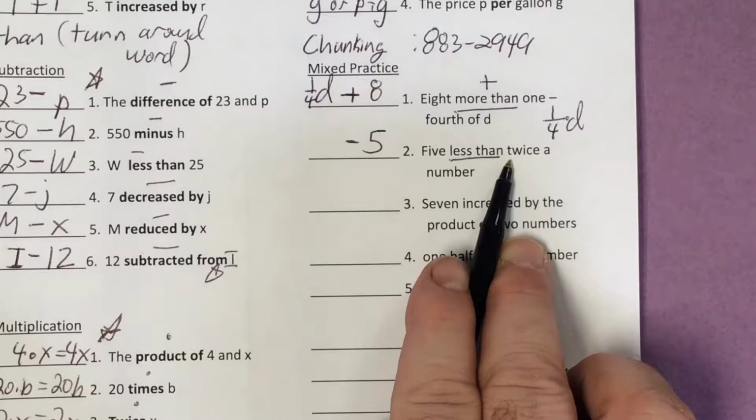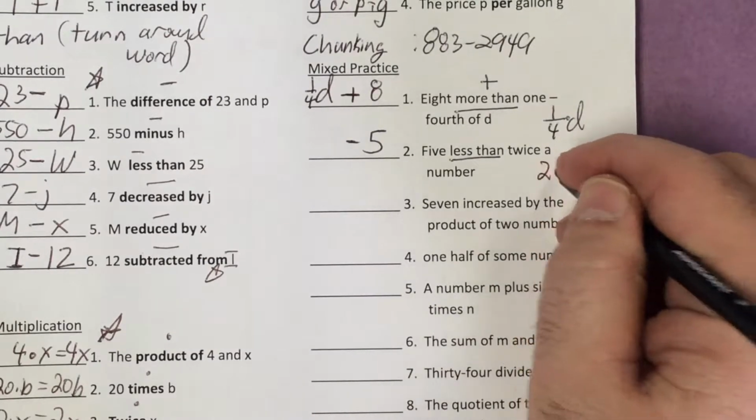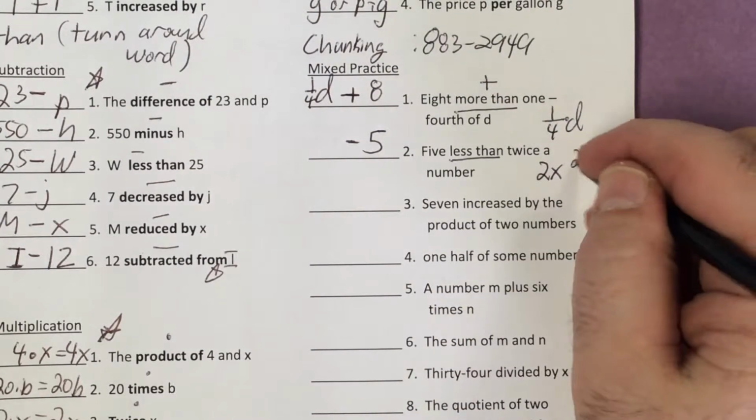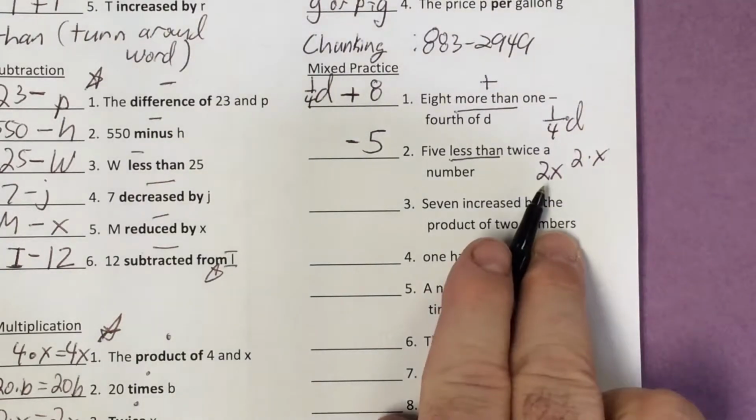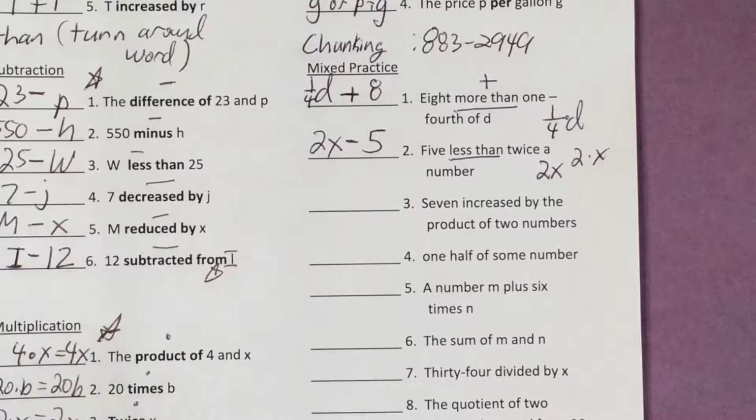What's to the right of this? Twice a number. In the previous video, you recall that we talked about twice being 2 times. In this case, the number is going to be x, so it's going to be 2 times x, or just 2x. So this is going to be 2x minus 5.